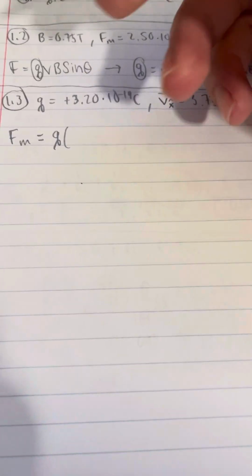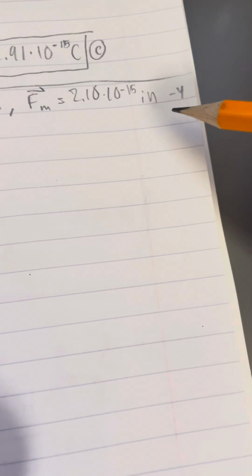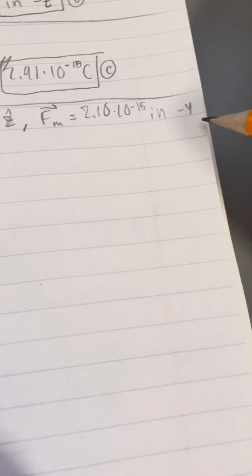Fm equals, this time it's not absolute value of Q, but since it's positive, it's just going to stay there, so Q times V of x hat cross product B of z. The magnetic force on the particle is positive, but it's in the negative y direction, so we're actually going to say negative F.